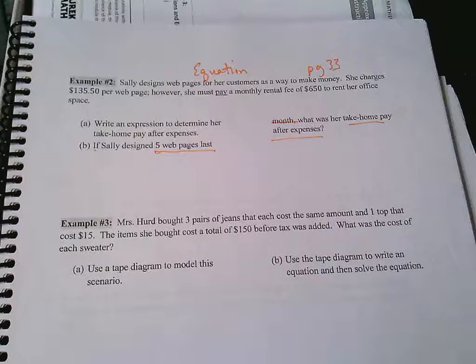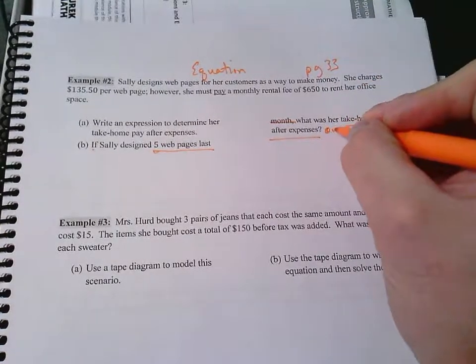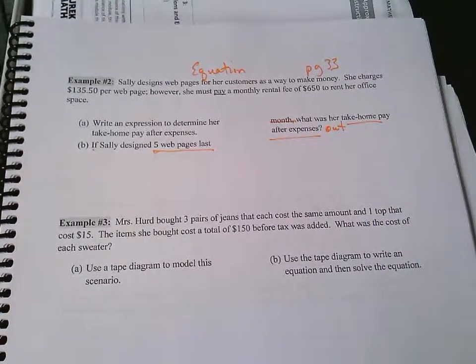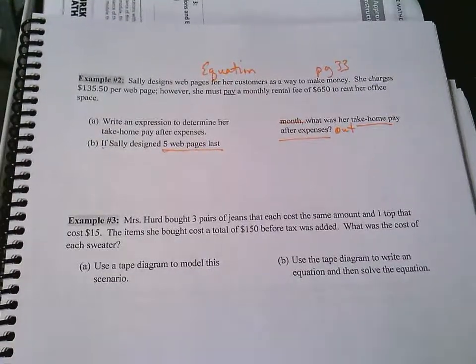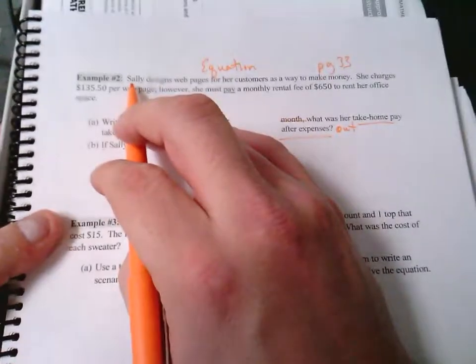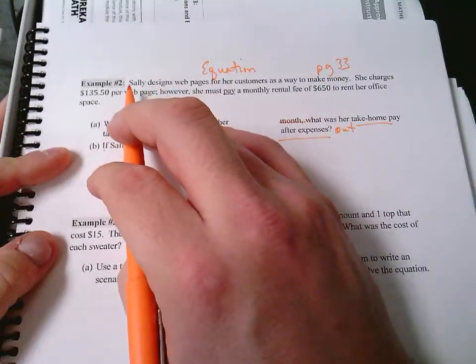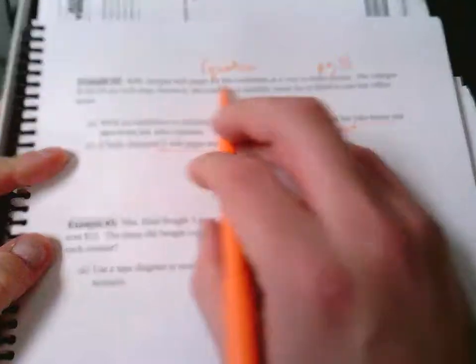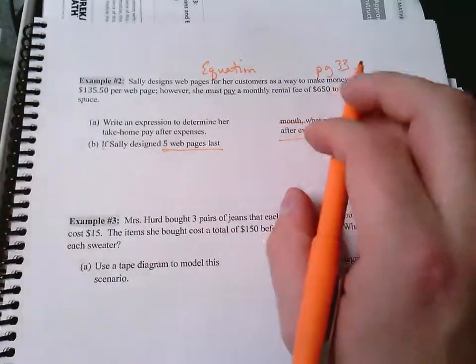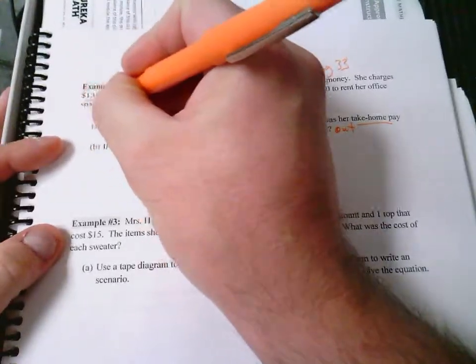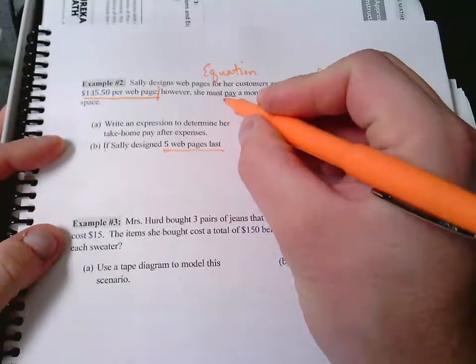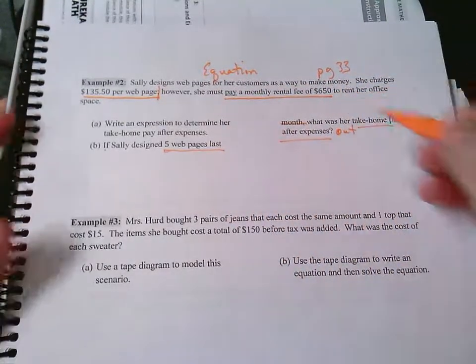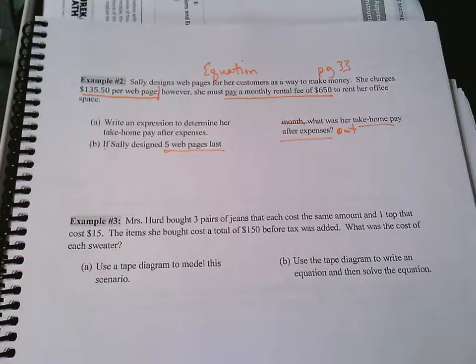All right. So expenses are money that is paid out, or is money that is taken out of a paycheck. So eventually you'll have a job and you'll start to understand, like, this is how much money you make, but then they take a certain amount of money out. So going back to the beginning to read, to get the annotating in, Sally designed web pages for her customers as a way to make money. She charges $135.50 per web page. However, she must pay a monthly rental fee of $650 to rent her office space.